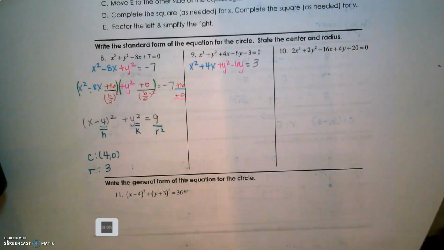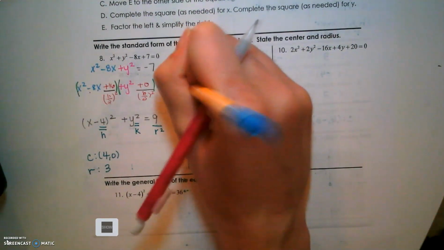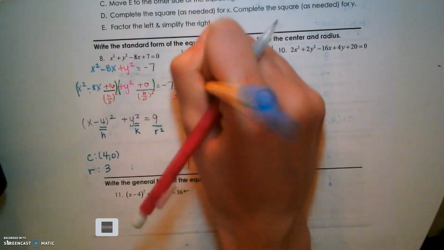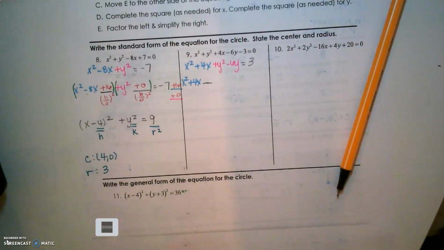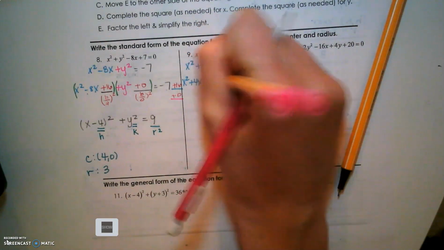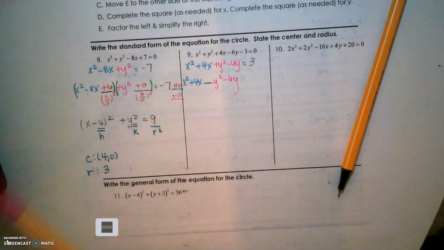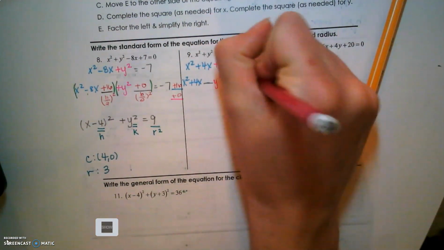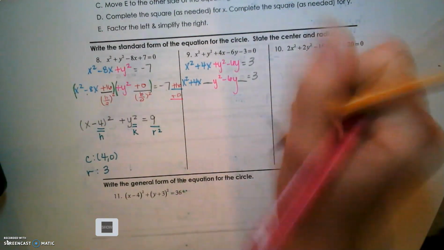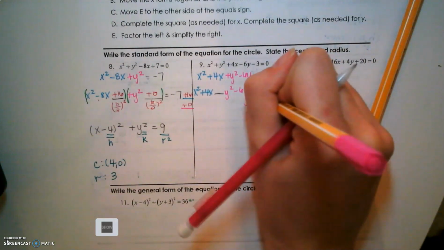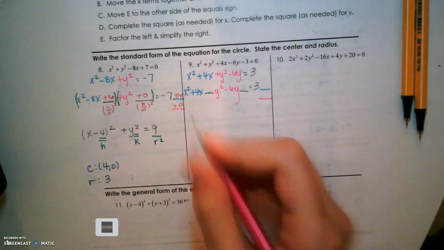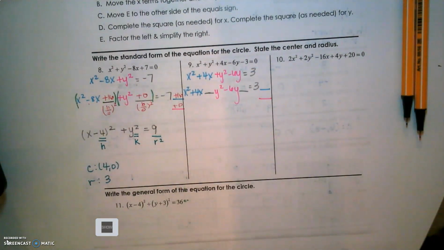We want to complete the square, so x squared plus 4x, a little bit of a gap, y squared minus 6y, a little bit of a gap, equals 3. And remember, what we do on one side, we have to do on the other. So we're going to factor these.